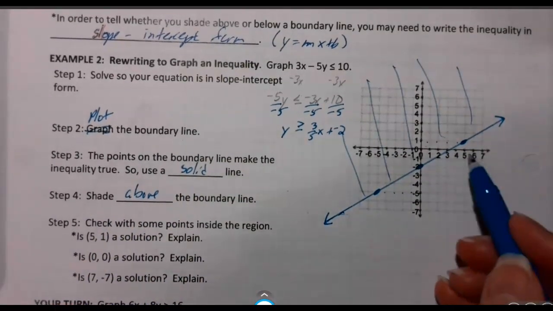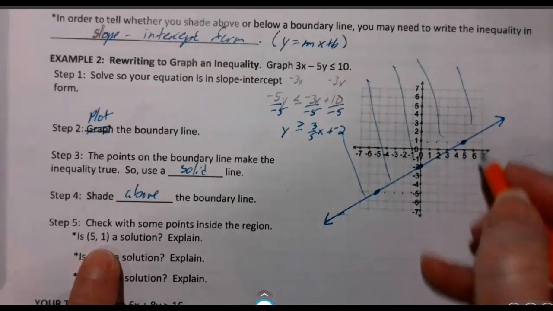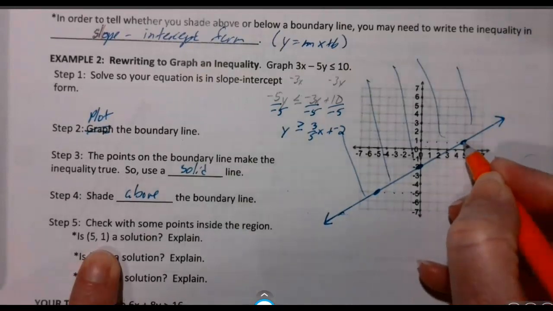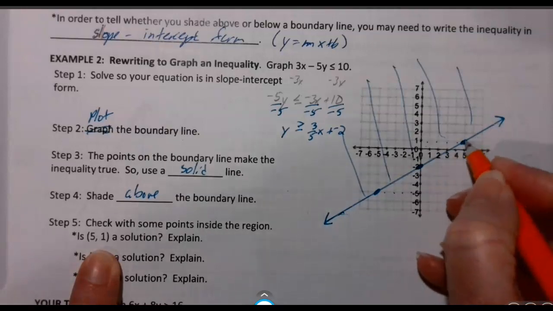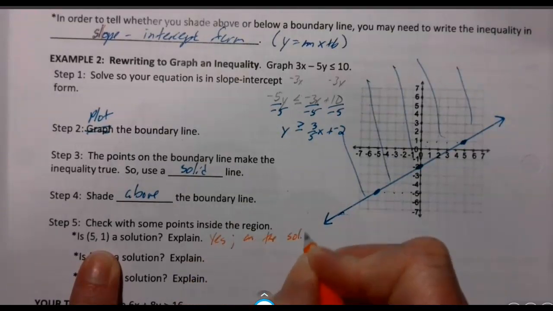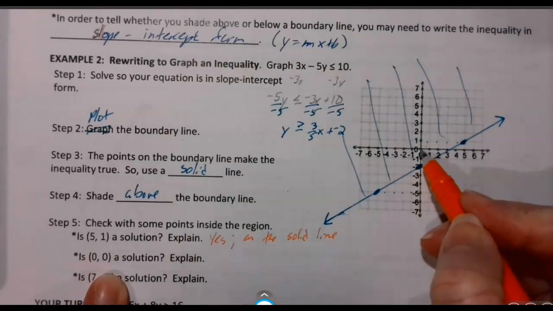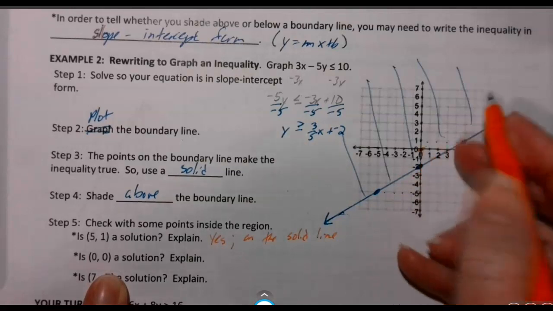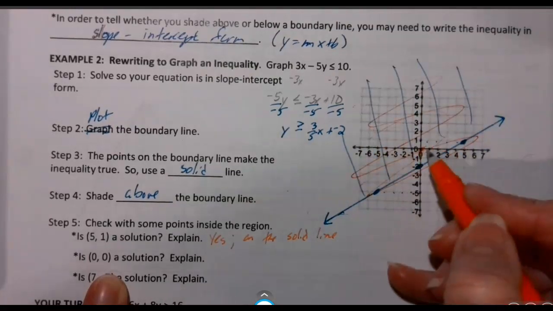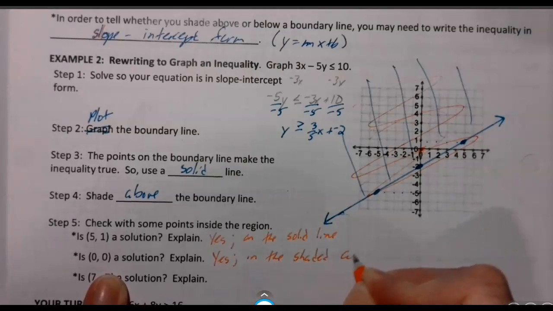So 5, 1. Oh, look, they're trying to be tricky again. Look at this one. They said 5, 1. That is on the line. So if it is a dashed line, not a solution, but it's on a solid line, that's a solution, yes. On the solid line, it's part of the solution. Okay, what about 0, 0? No brainer, 0, 0. It's definitely in that shaded area. Here's your shaded area up here. So yes, it's a solution in the shaded area.